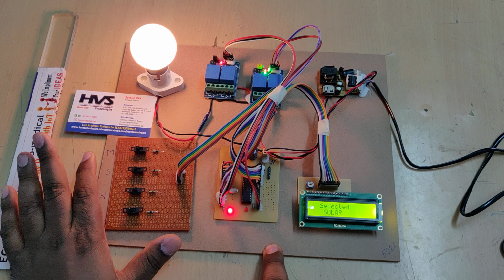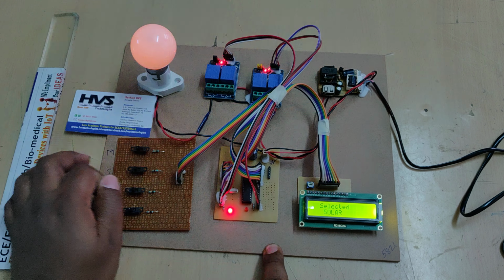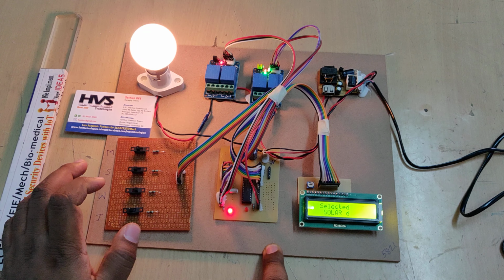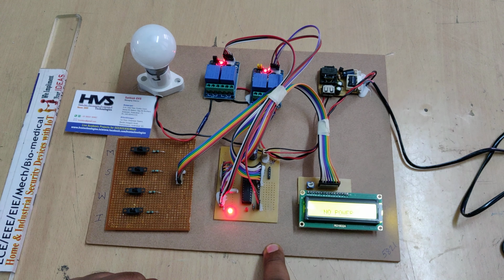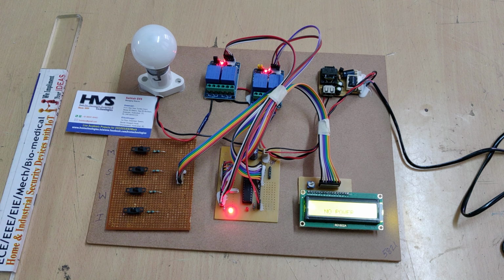Then it will stay at the solar only. So all are available, wind not available, solar to mains, mains to inverter. And finally, no power, no source available directly.